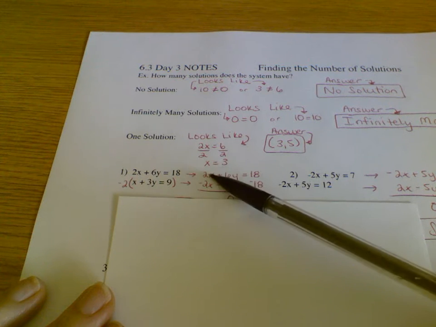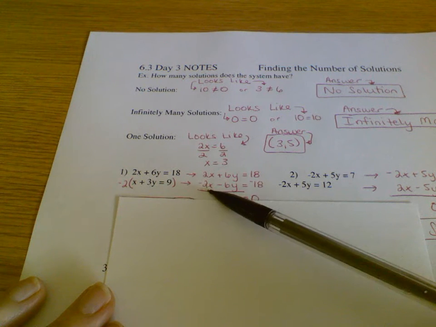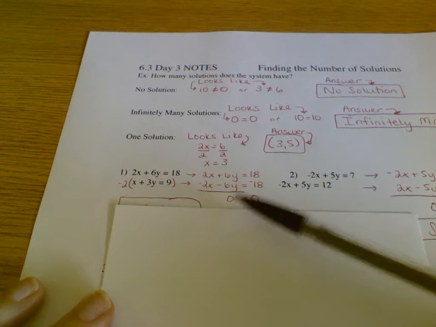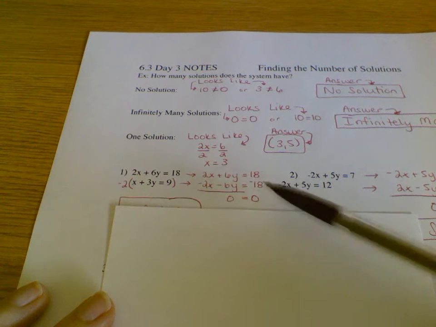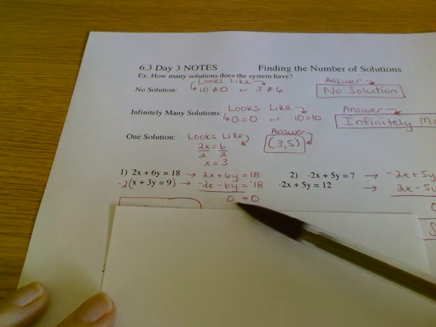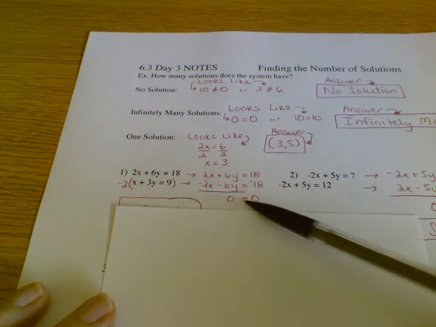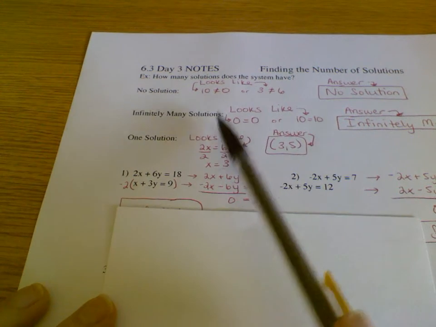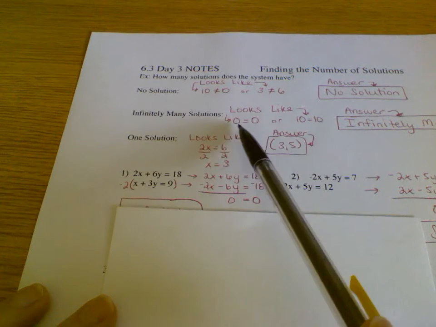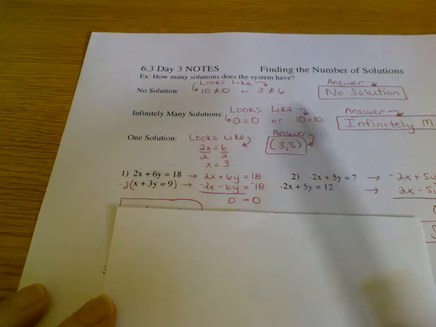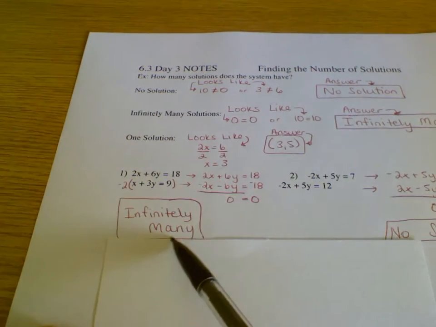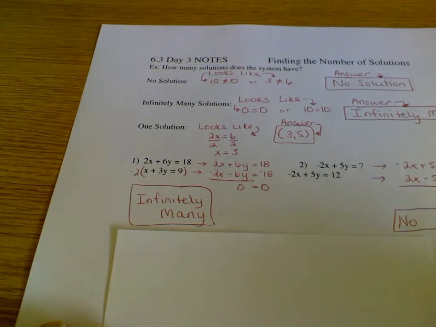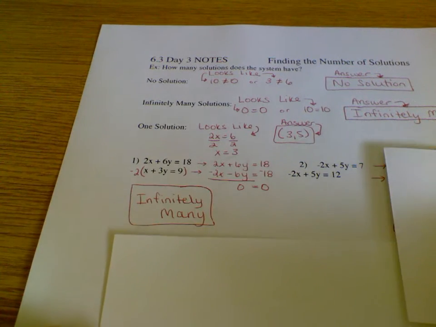So the top one didn't change, bottom one changed by multiplying. Now I'm going to check to see if my x's eliminate, and they do. So I'm going to add my y's, I get 0. I'm going to add my constants and I get 0. This format is kind of weird, so I know it's either going to be no solution or infinitely many. The one that has the same thing on both sides is infinitely many, so my final answer is infinitely many. Let's take a look at another one.